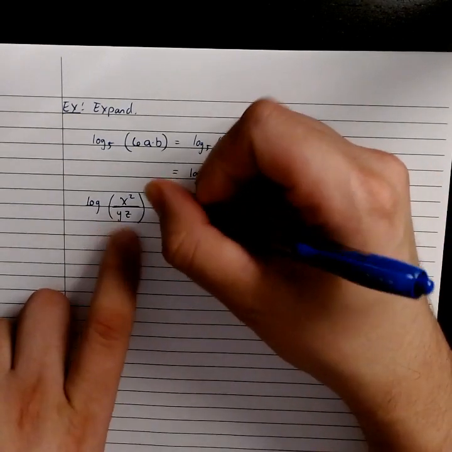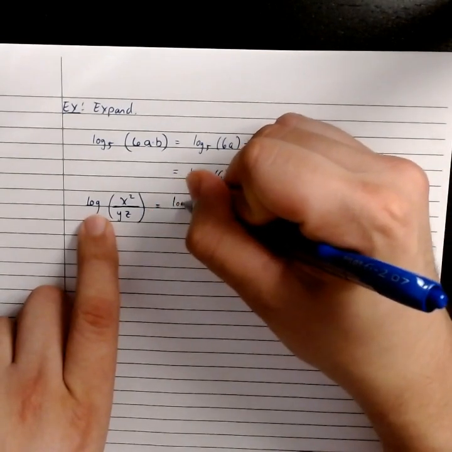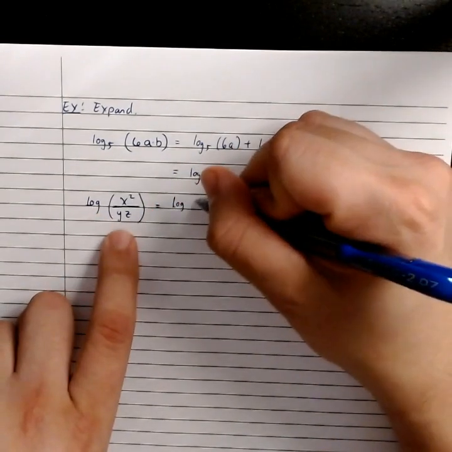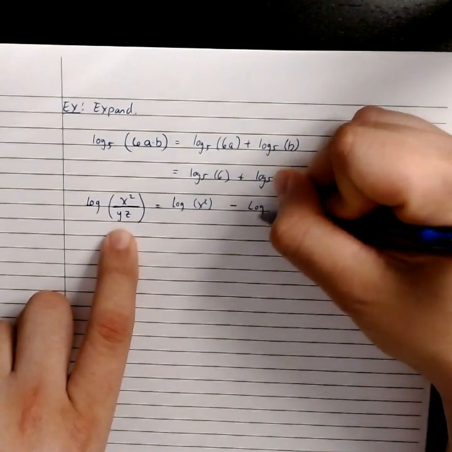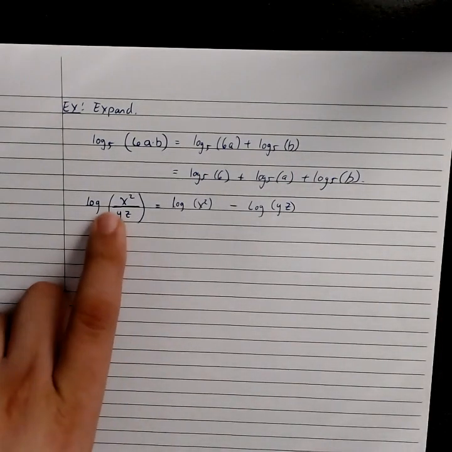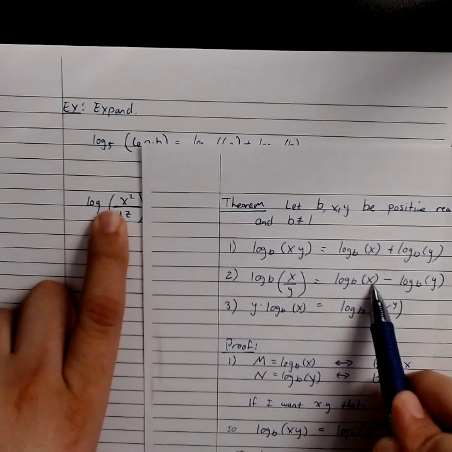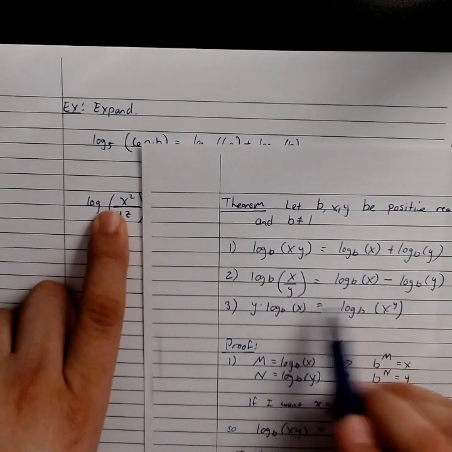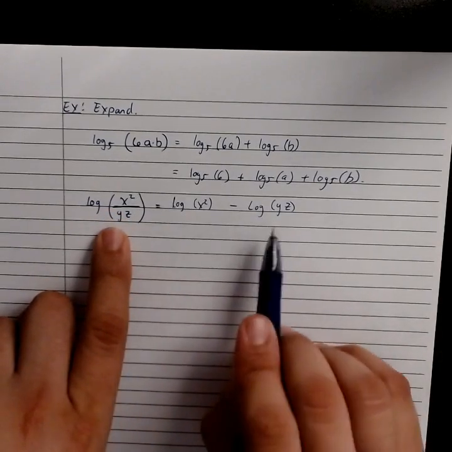So here, that's where I'm going to start. I can write this as the log, and that's the common log, of the top minus the common log of the bottom. When I have a quotient, I can take the top, treat that as an argument, minus, take the bottom, treat that as an argument. And that's what I have here.